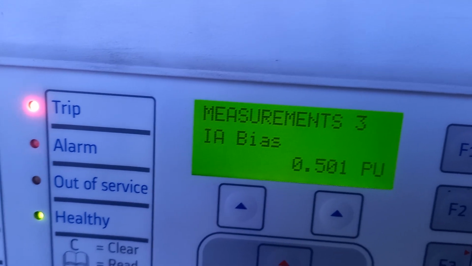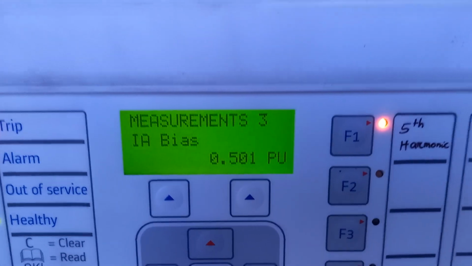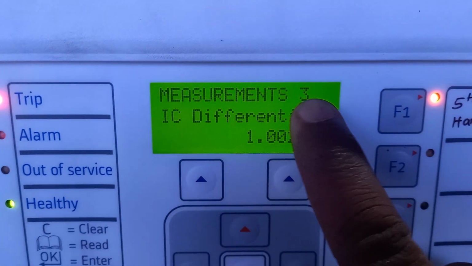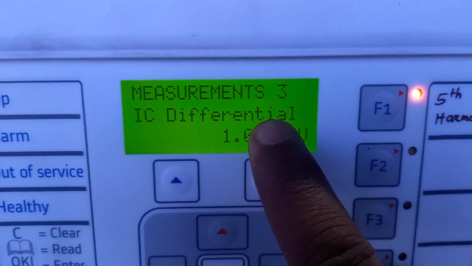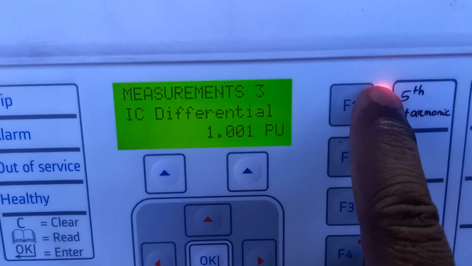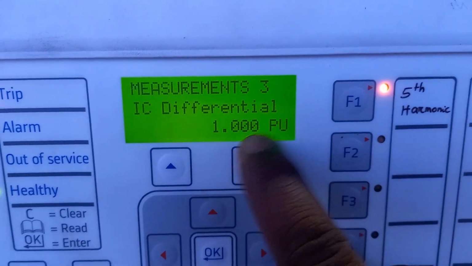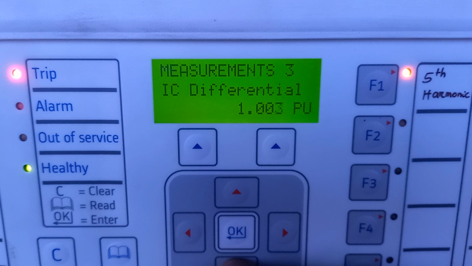You see, the relay got tripped and my fifth harmonic should reset, and I will check the differential current. You see, the differential currents were the same. Before that, the relay did not trip due to the fifth harmonic block. When I reduce the current of CT1, the block got disabled and the relay tripped on differential trip.